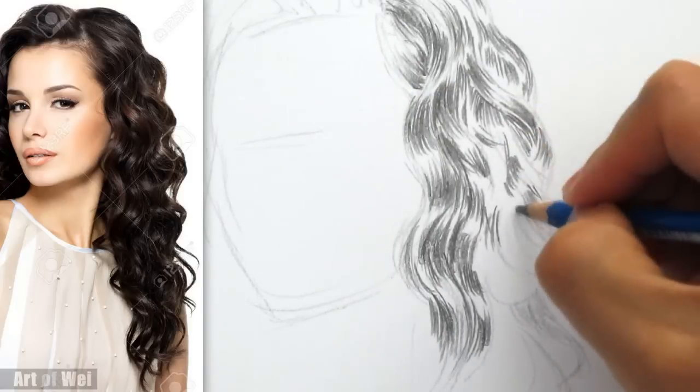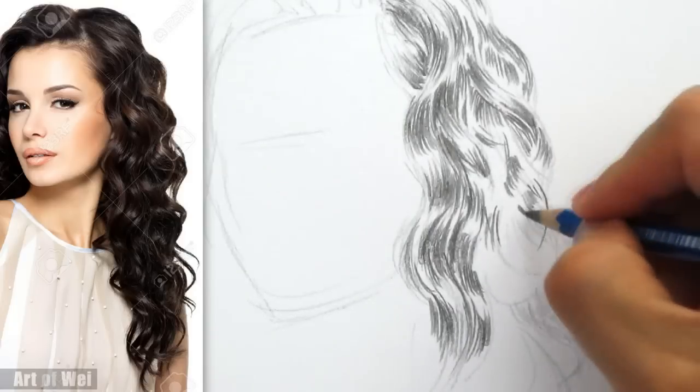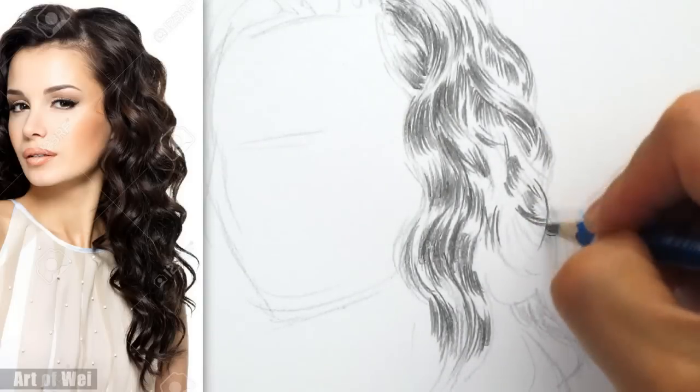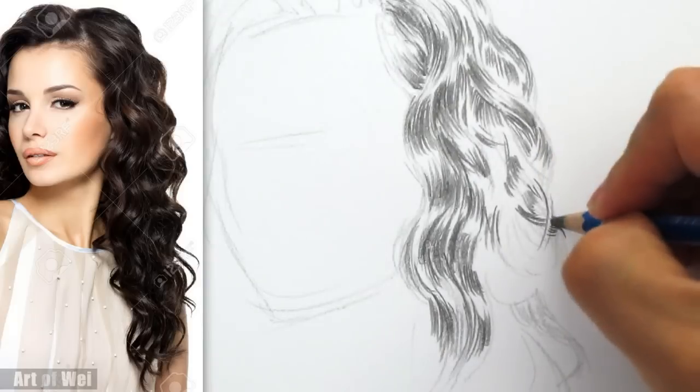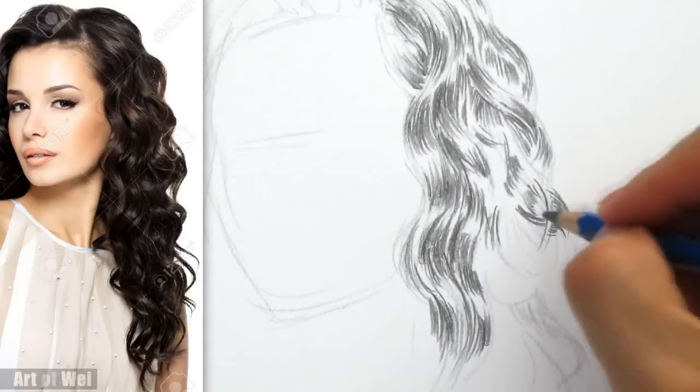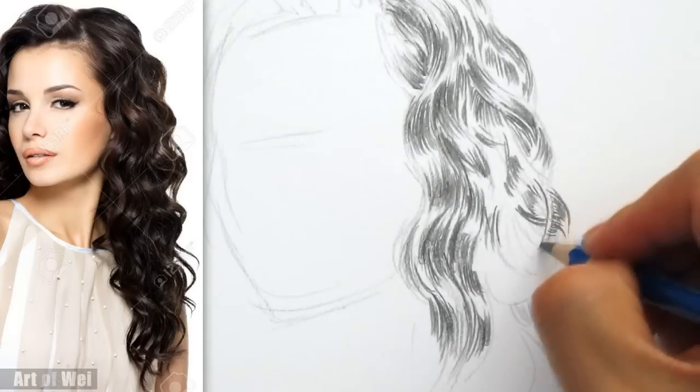Very messy right here. So I'm trying to leave this little strand right here.